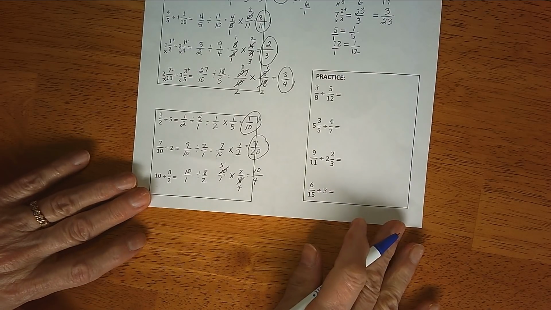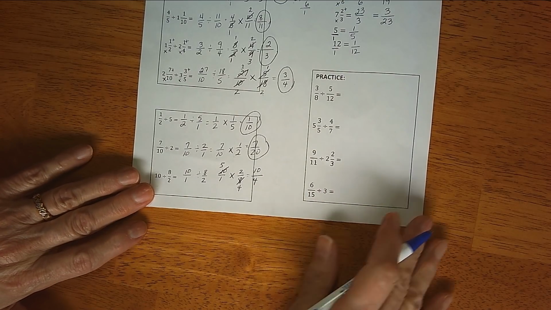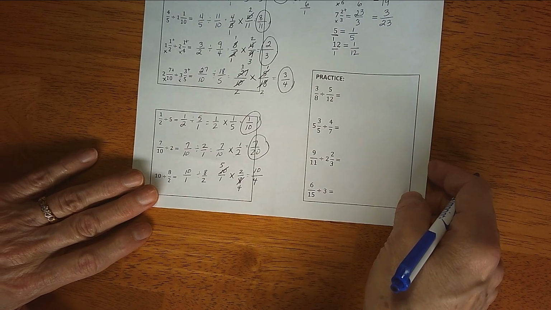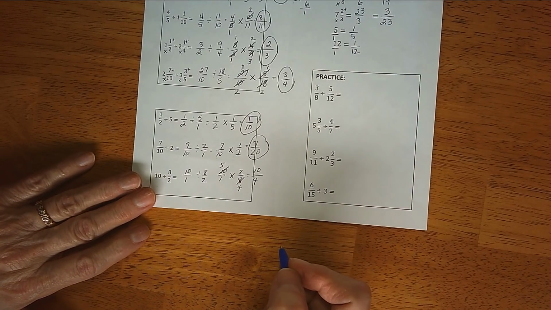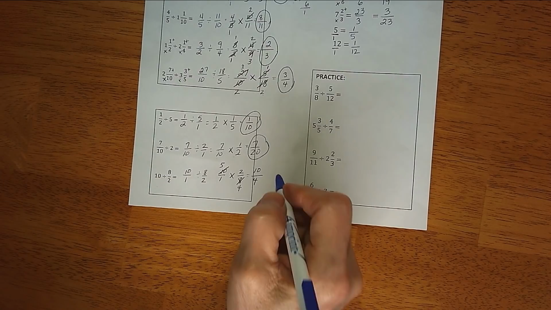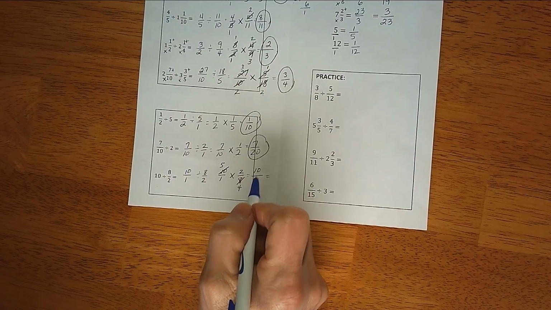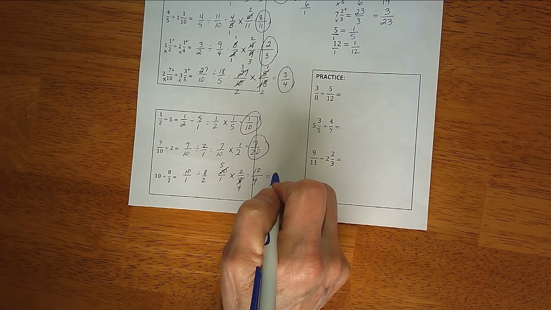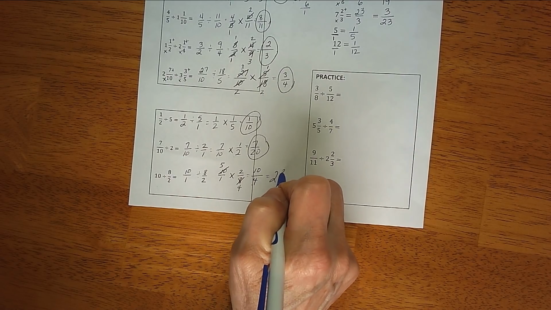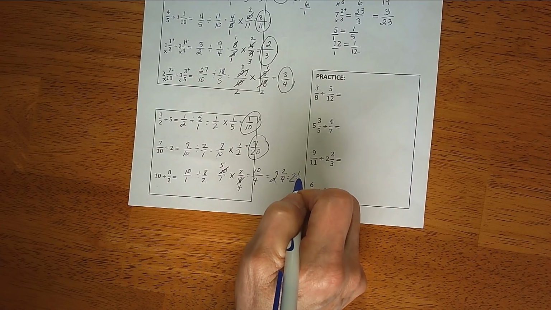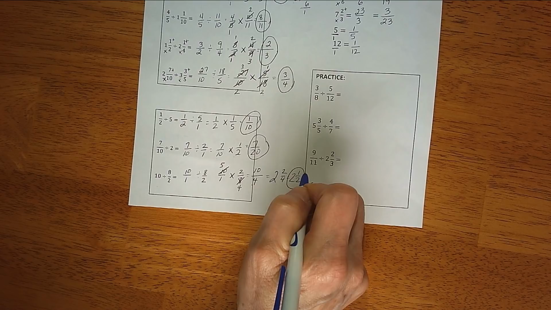That's an improper fraction, so we can't leave it that way. And so I'm going to change that. 4 divides into 10 2 times with 2/4 left over, and that can be reduced. 2/4 can be reduced to 1/2. So 2 and 1/2.